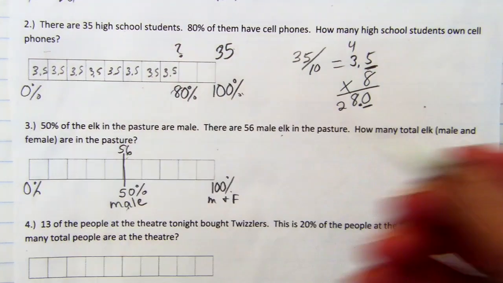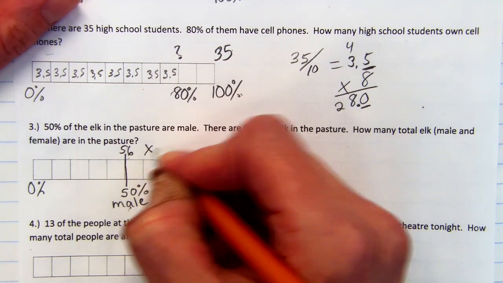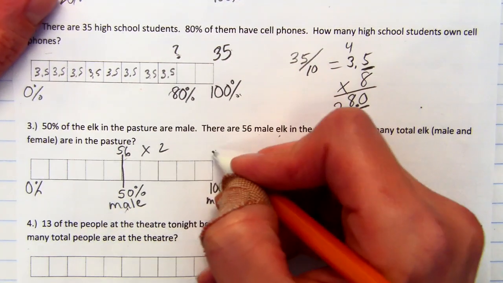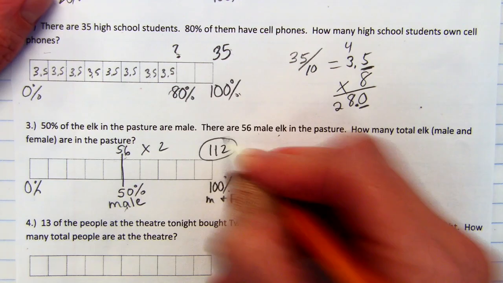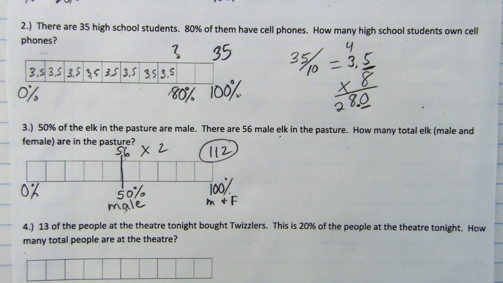Can you think of another way? You could just double 56. Yeah, this is halfway, 50% is half. So we can just take that times 2, and it is 112. So that is what we're looking at.